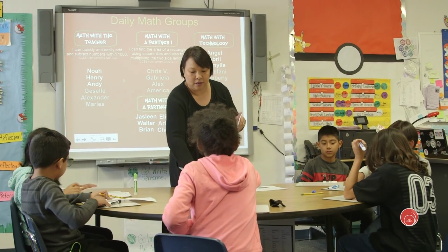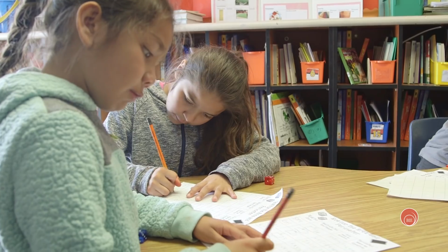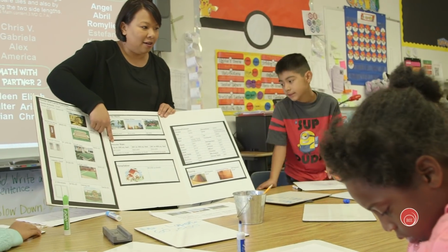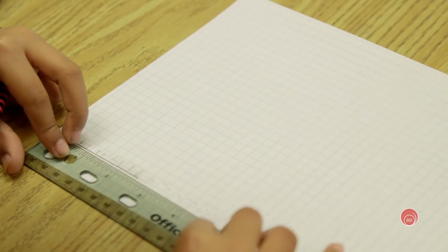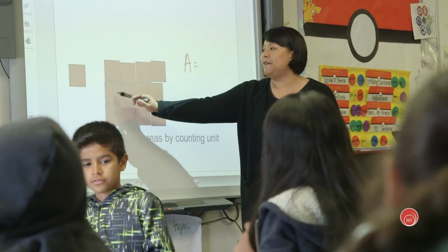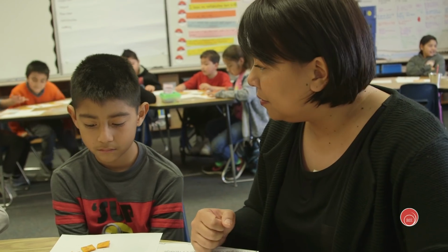For math rotations, we call it math with the teacher, math with technology, and math with the partner. The house size that your client wanted. And then I'm working with the group, and we're really looking at area and perimeter and the difference between area and perimeter. Okay, so can you tell me what the square units are here?